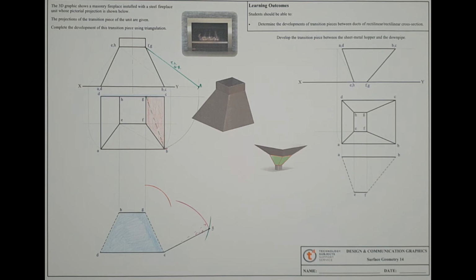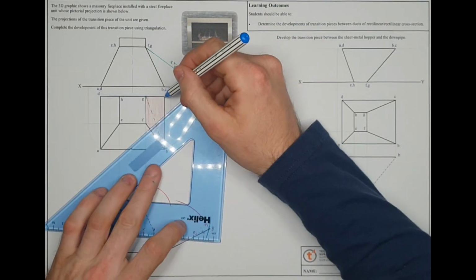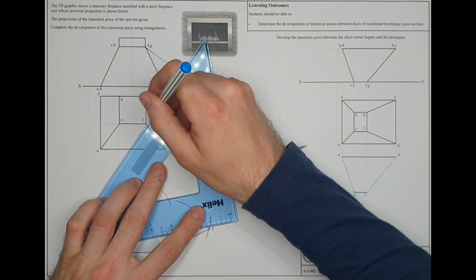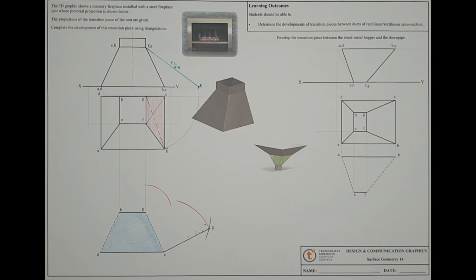Let's grab a different colour. What's my other fixed point? Again, I could use B, but I'm not going to. I'll just use point C back here. I want to find C to F. Is that line a true length CF? No, it's not. So, once again, time to do a rabatment.